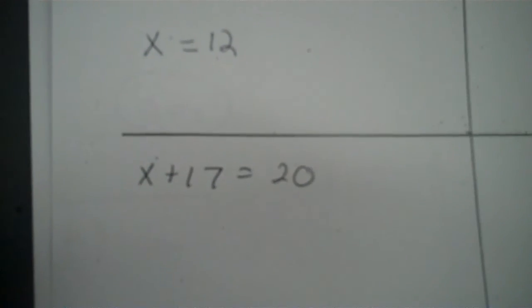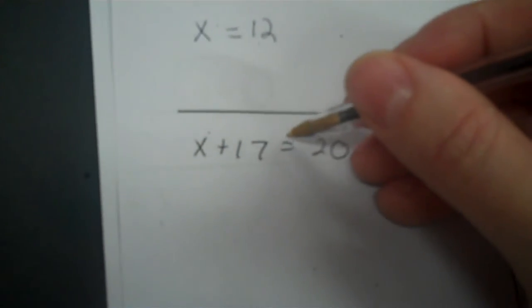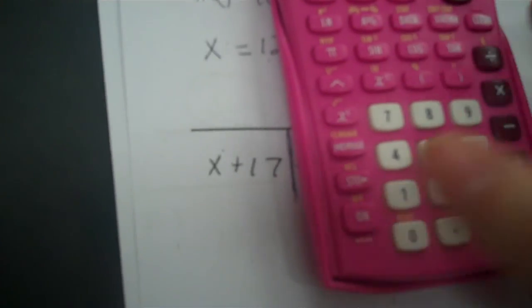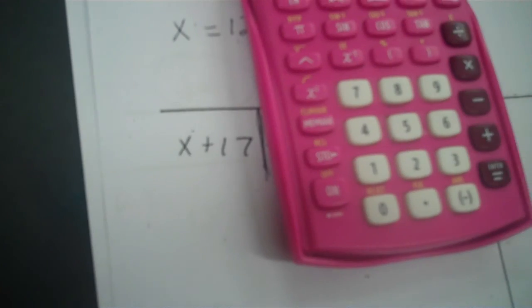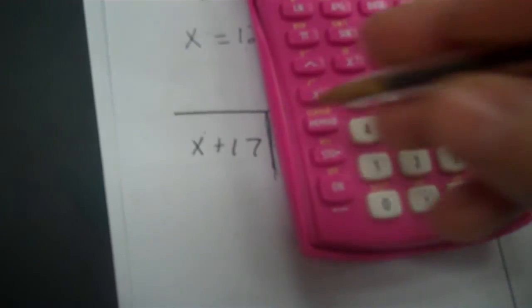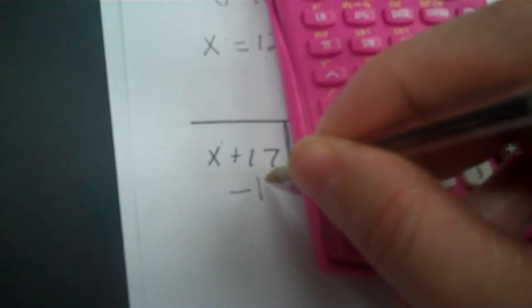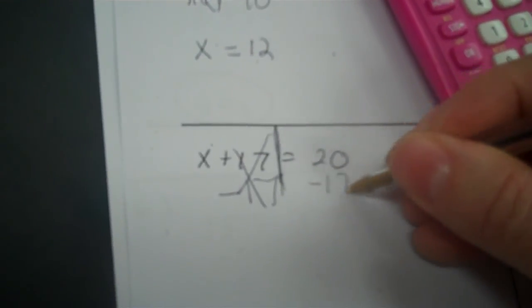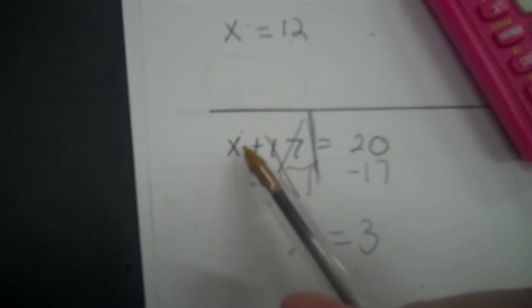Okay, x plus 17 equals 20. Okay, so I make my wall on the side of the x. So what's happening to x? It's plus 17. So I do the opposite of plus 17, which should be minus 17. And then I go minus 17 from the 20. So I drop my equals and we have x, and 20 minus 17 is 3. Okay, so x equals 3. Again, if I put 3 where x was and go 3 plus 17, that's 20.